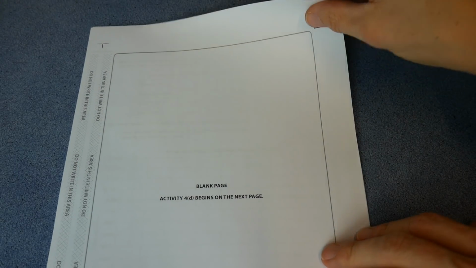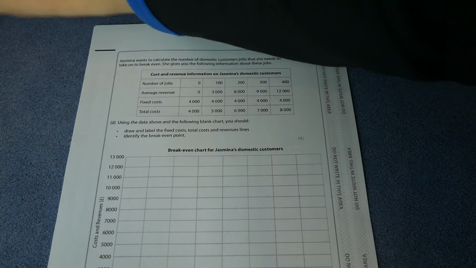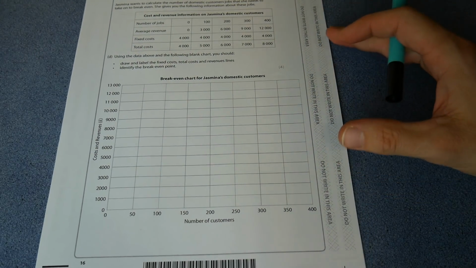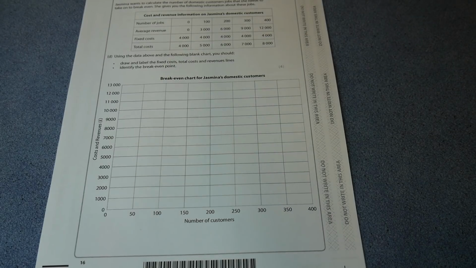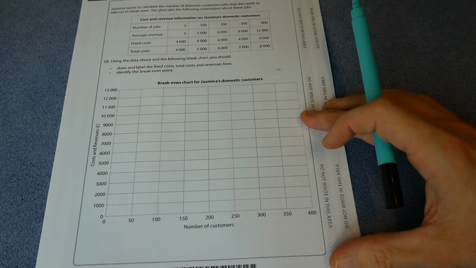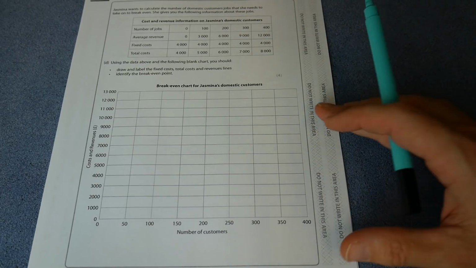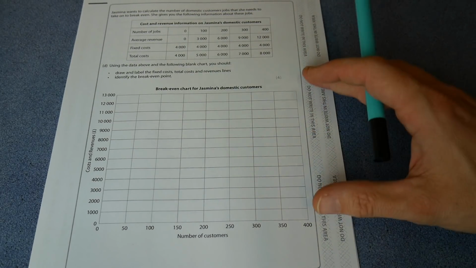Blank page. And oh, look at this, we've got a bit of break even to do, don't we? Love a bit of break even. I know my group certainly love it to pieces. So let's see what we've got going on here. I just want to get all of that in shot.